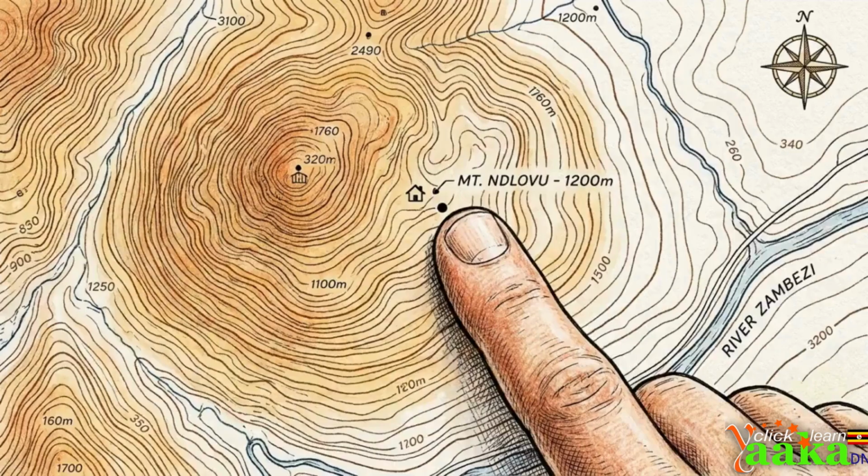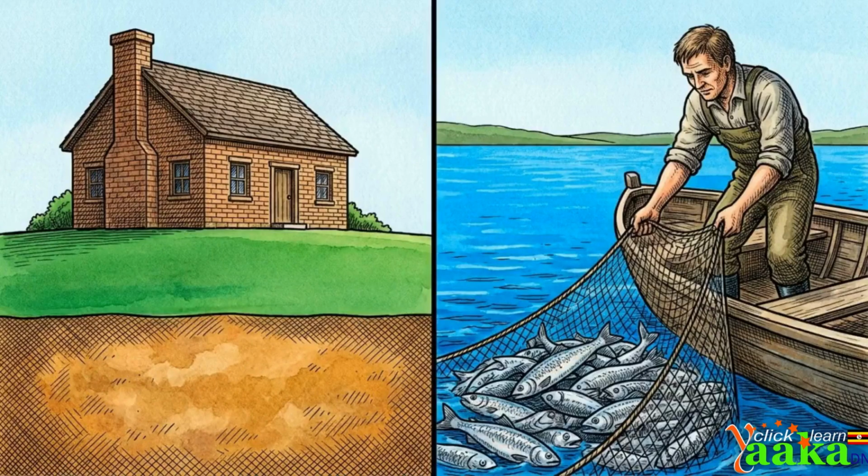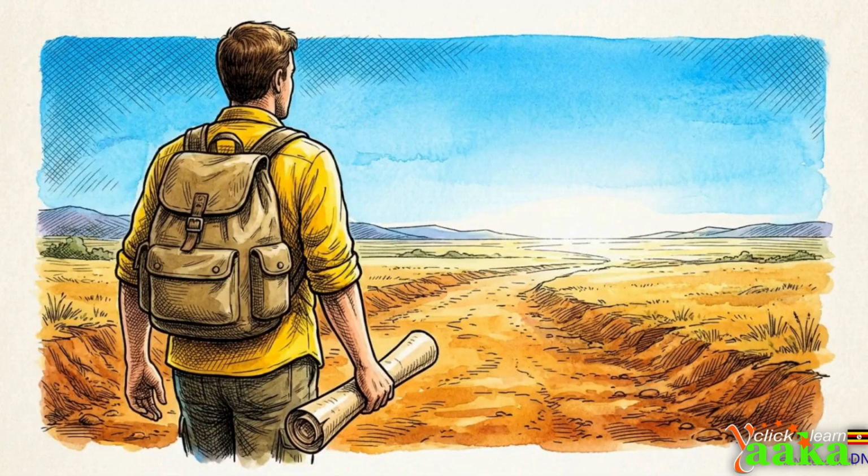When you look at a map, you see more than just names and lines. You see where it is safest to build, where the land provides for the community, and how to navigate our world with confidence.